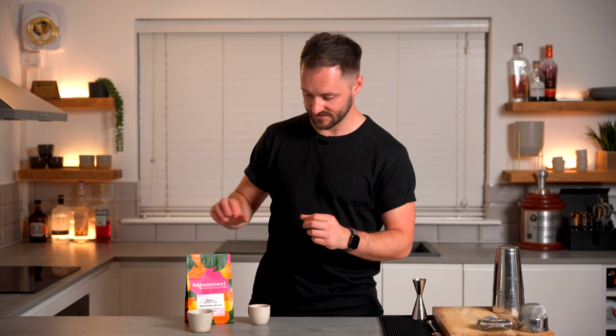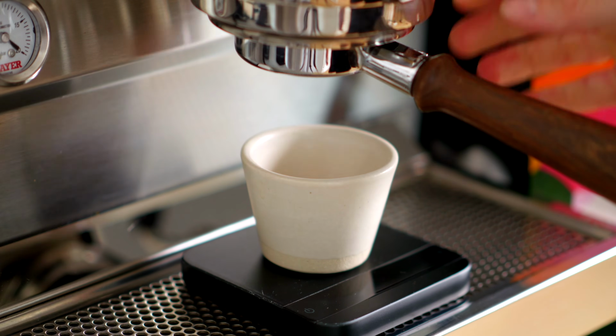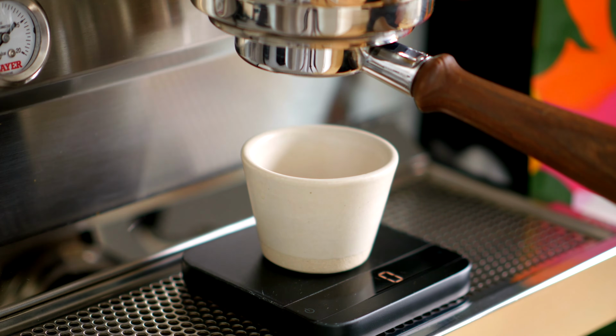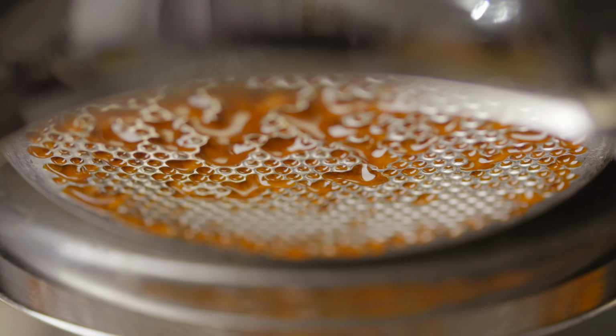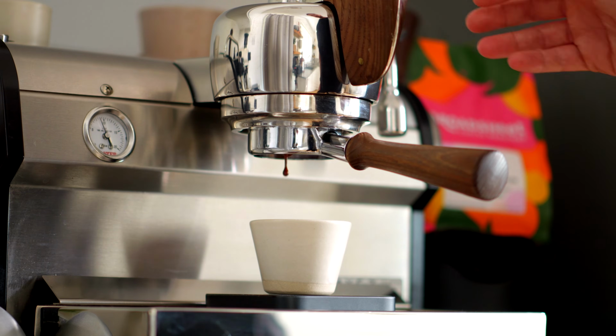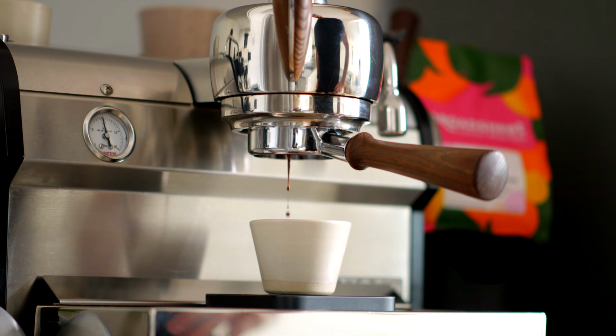Because we were exploring the light notes in the washed process, I really want to lean into those heavy, jammy, sweet, syrupy notes of the natural process, and in order to do so, I brewed an espresso. I brewed this coffee on a Slayer single group espresso machine, which for me is the best machine I've ever used to really push forward body and sweetness. I used 18 grams of coffee for a 40-gram yield, 30-second pre-brew time and a 25-second full brew time, so in total a 55-second total contact time.